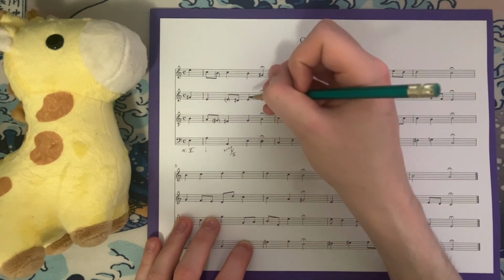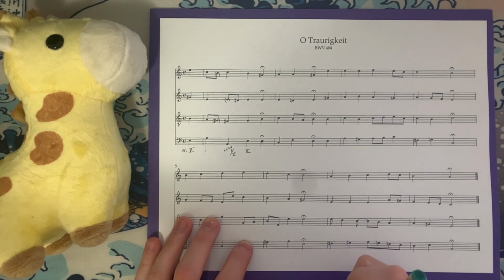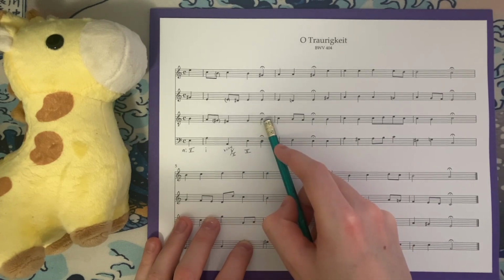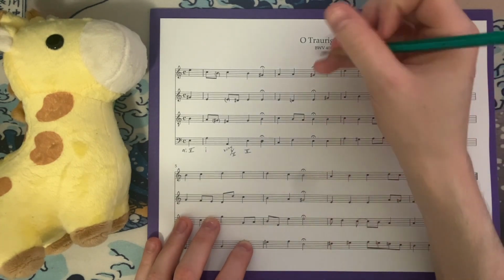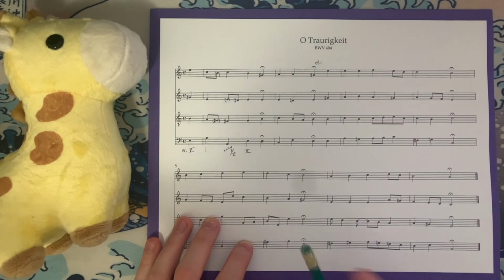E, G sharp, E, and B. There's our 5 chord as we would expect. And then we cadence again on 5. The soprano and the tenor rotate. And then we get ready for another half cadence at the next cadence after the short phrase.